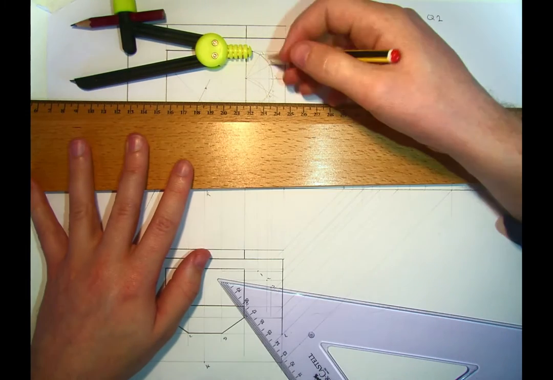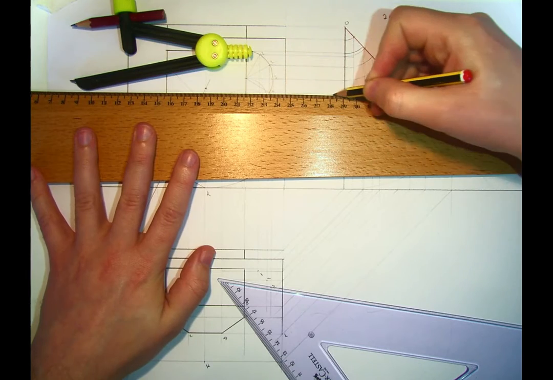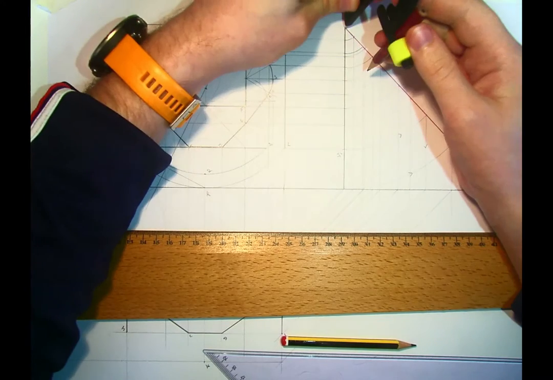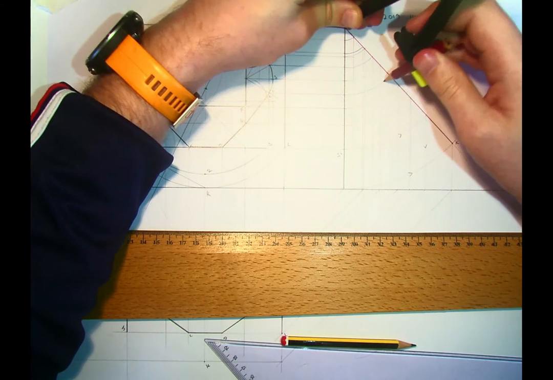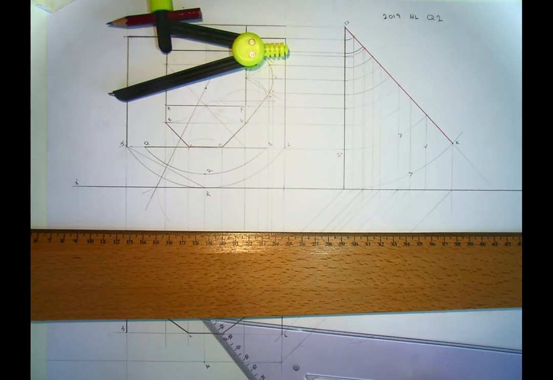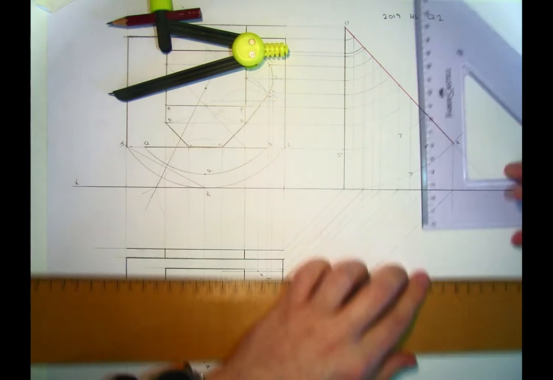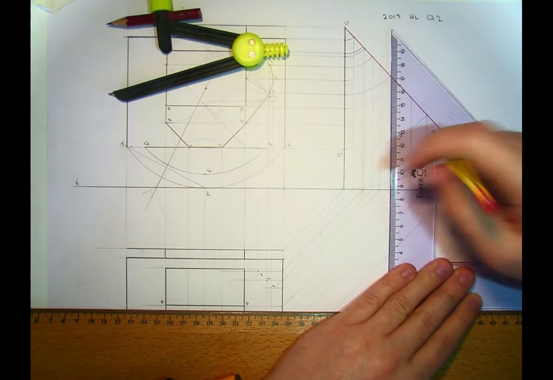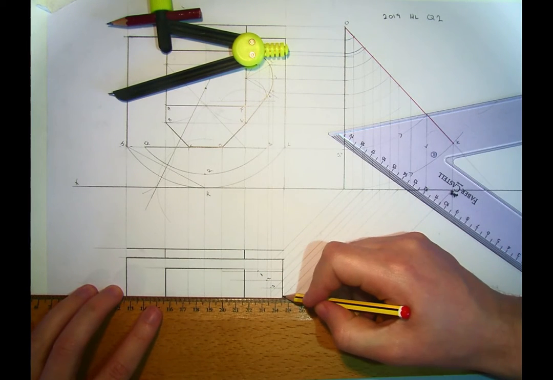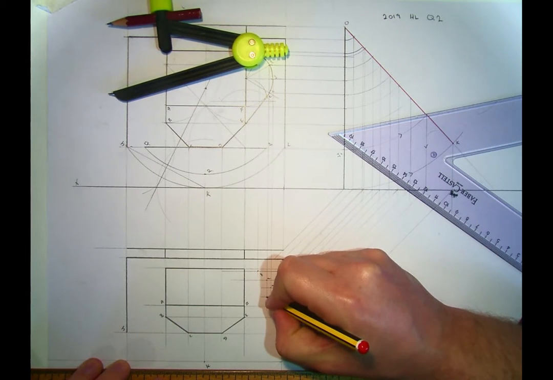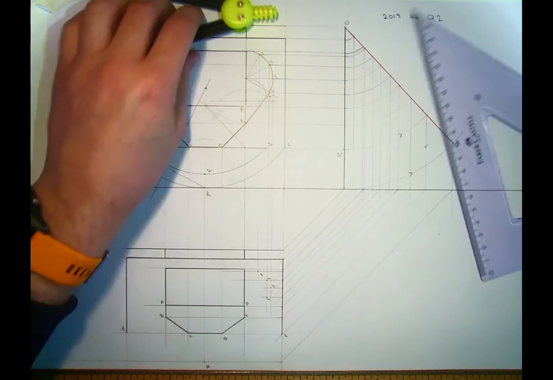So like taking point 4 here, for example, there's nothing new. We project from the elevation into the original end view, into the new end view, and into the new plan. So if you can do one point, you can do every point. All points here are going to act the same way.